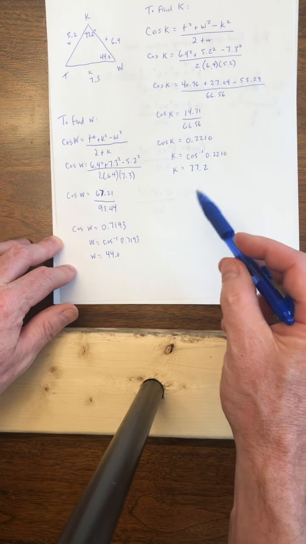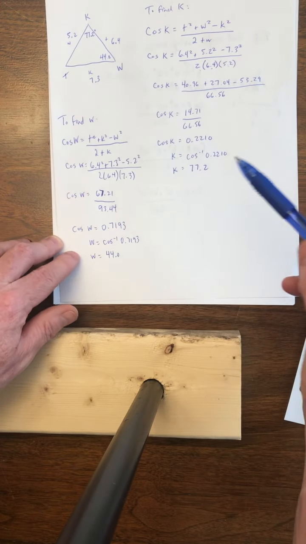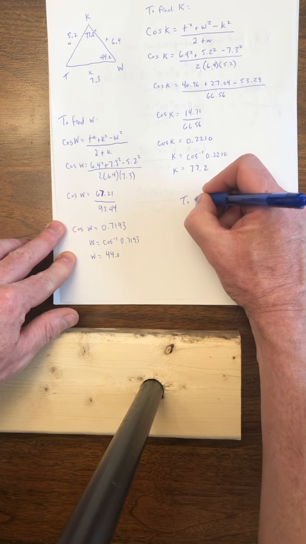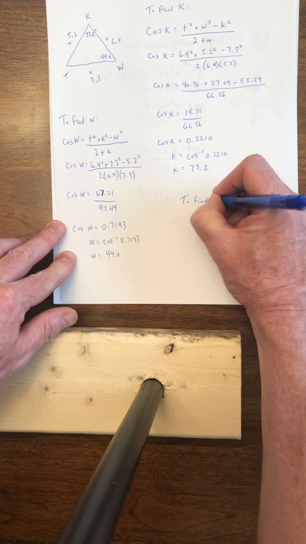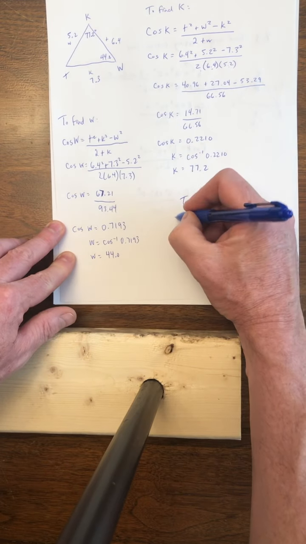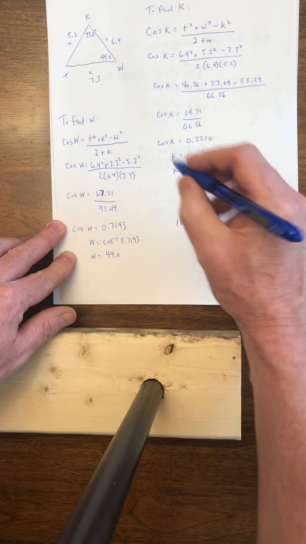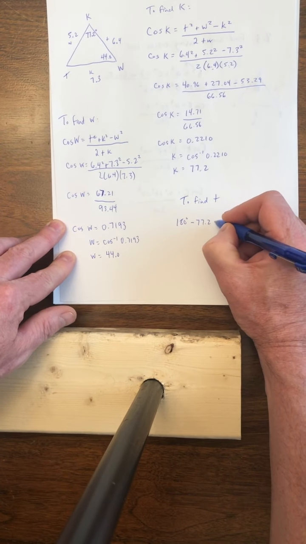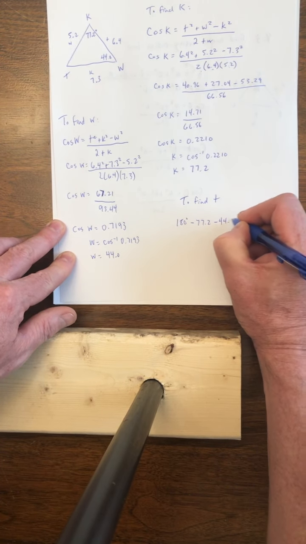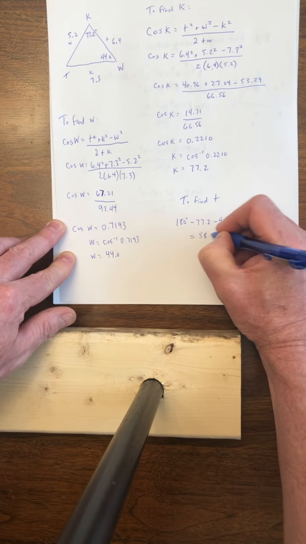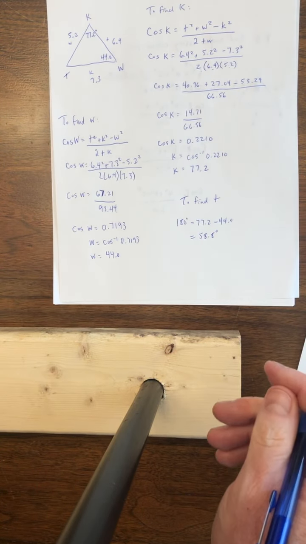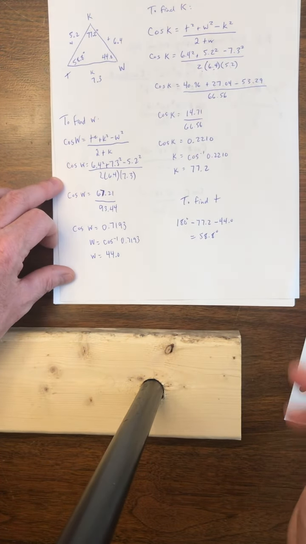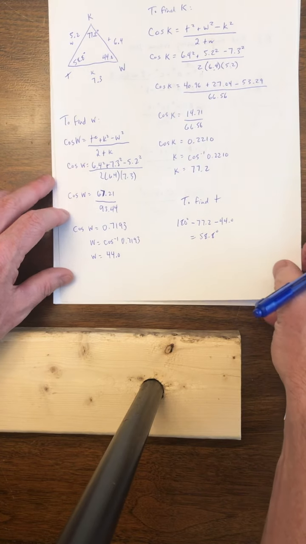If you want to use a cosine function again to find angle T, you can. While that's a lot of fun, I prefer just to do things the simple way. So to find T, I just use our 180 rule. 180 interior degrees in a triangle. So minus the 77.2 and the 44 that we've already used. I believe that leaves us with 58.8 degrees. So we have 58.8. That's it. That's as hard as it is.